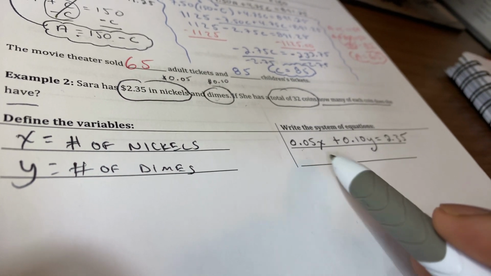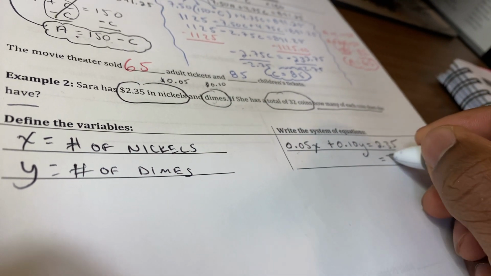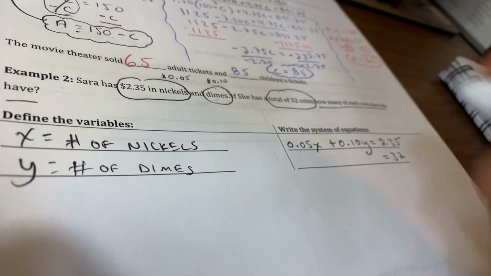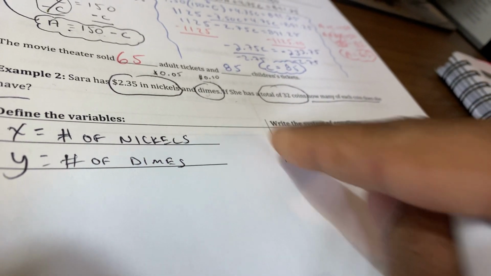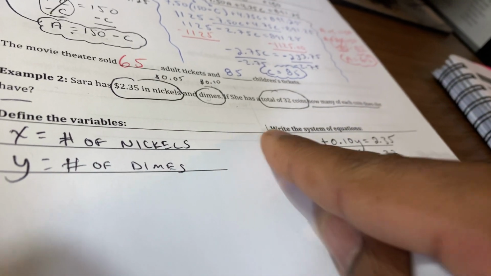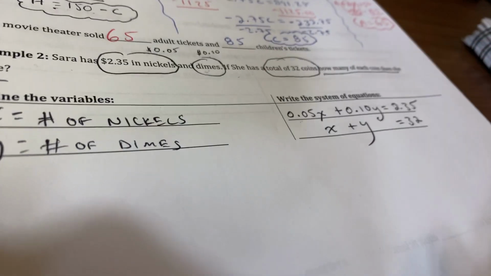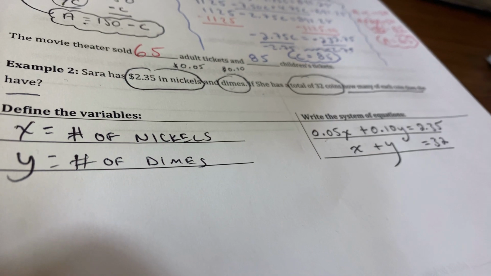Down here, however, we are talking about the total number of coins. So what am I going to do? I'm just going to have X plus Y. What you got yourself here is a little stew of equations. We call that a system of linear equations. Okay, so I'm going to rewrite my system down right now.